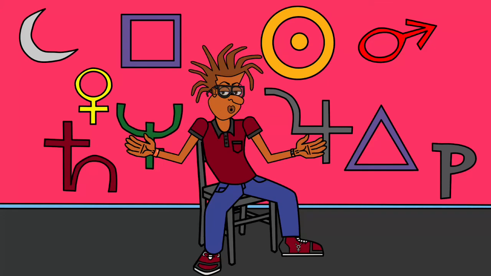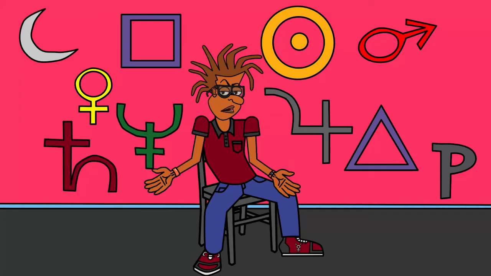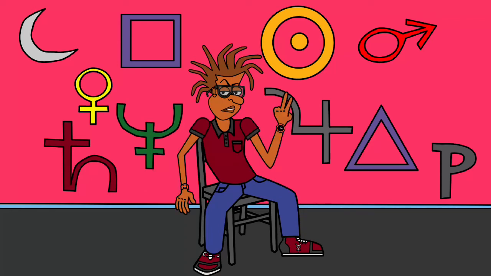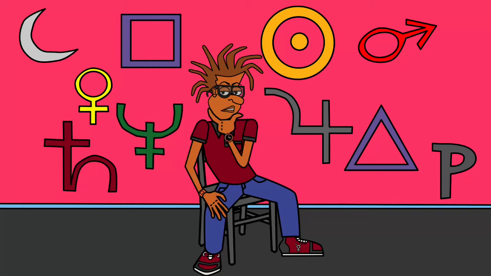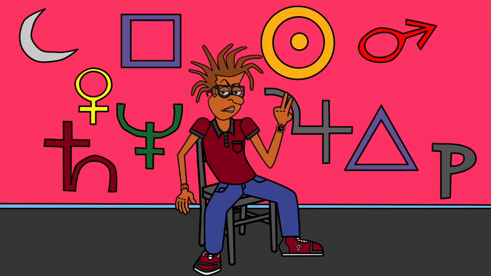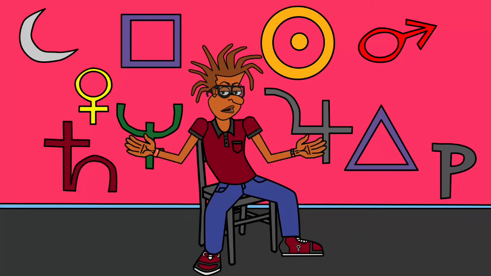Okay, now let's talk about the minor aspects. The semi-sextile minor aspect is when two planets are 30 degrees apart. This aspect creates a similar effect as a sextile major aspect, but milder. This aspect brings harmony, ease, and fluidity. The effects of this aspect are so mild they could go unnoticed.